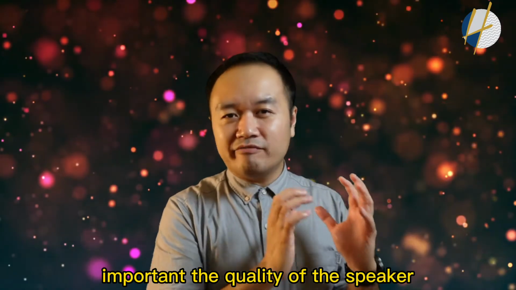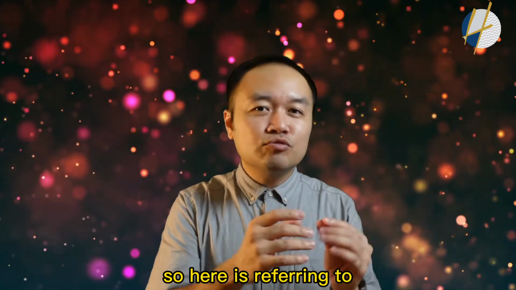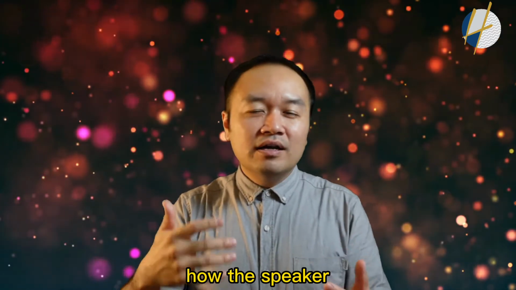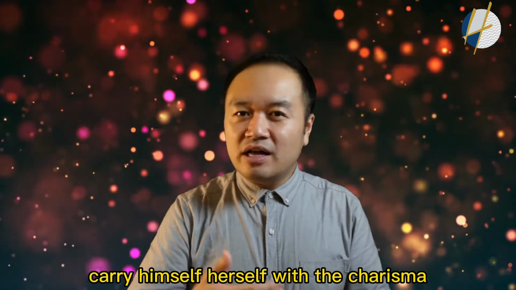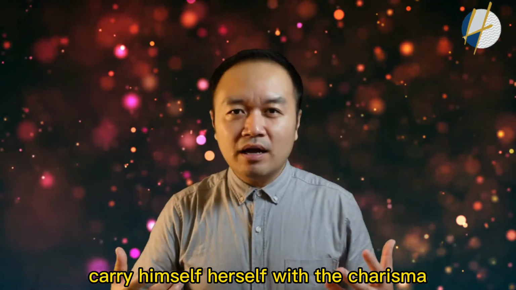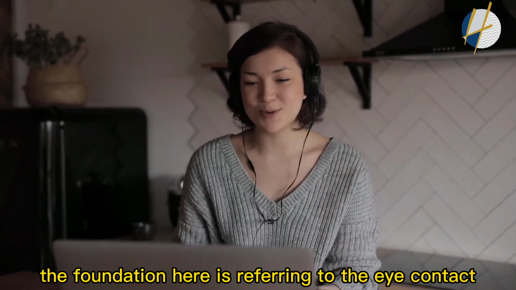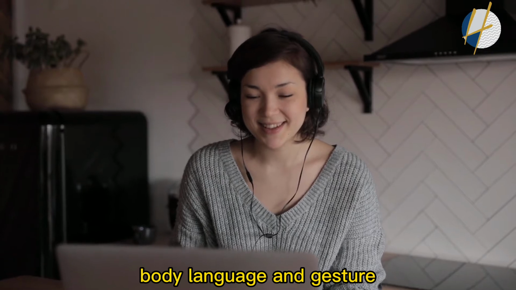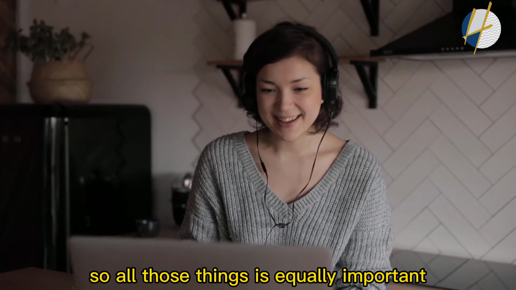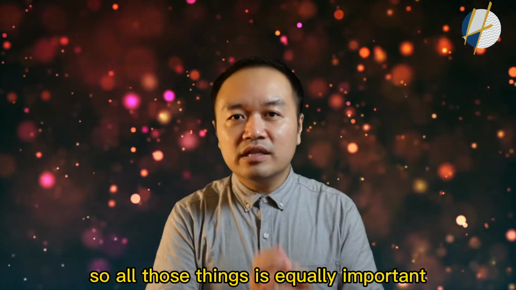The quality of the speaker. So here I am referring to how the speaker carries himself or herself with charisma, and the foundation here is the eye contact, body language, hand gestures. So all those things are equally important.